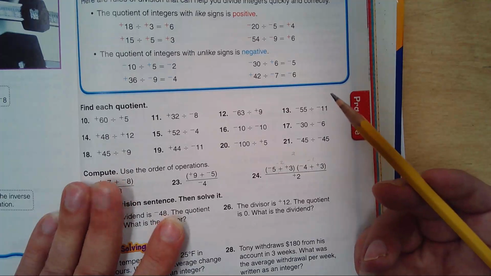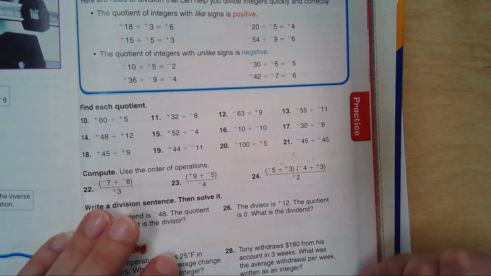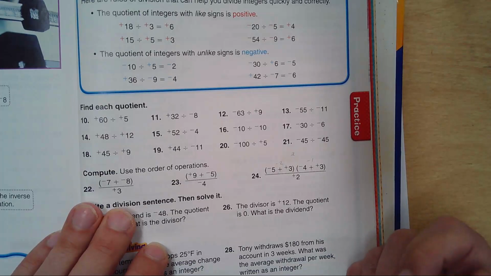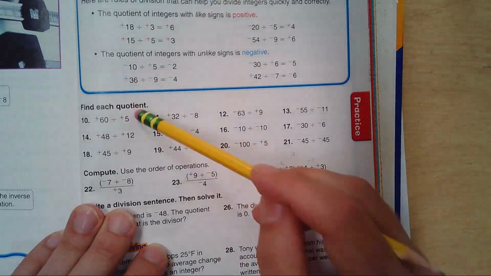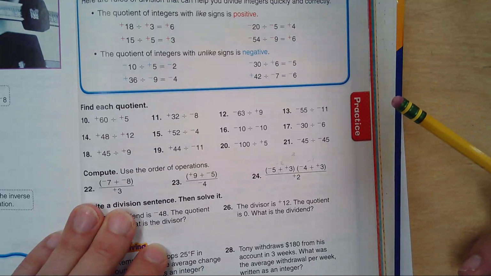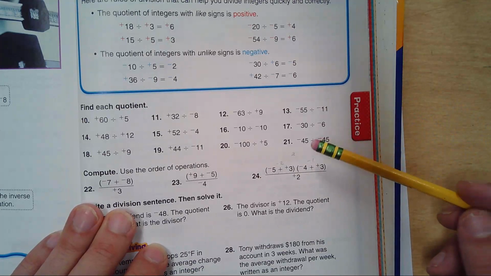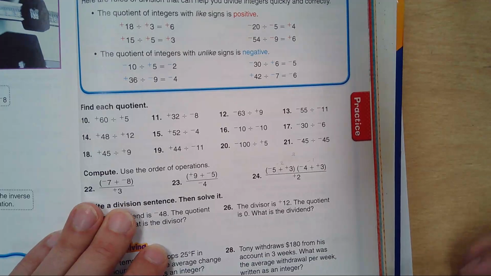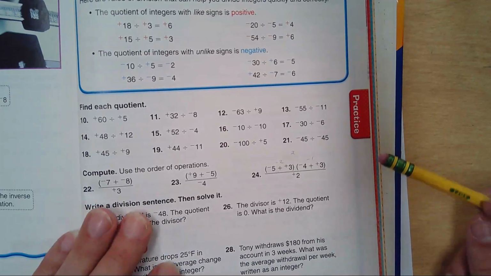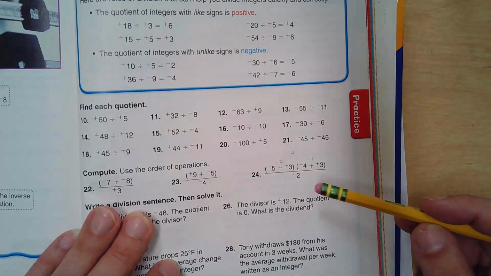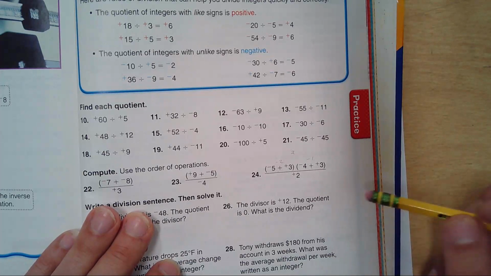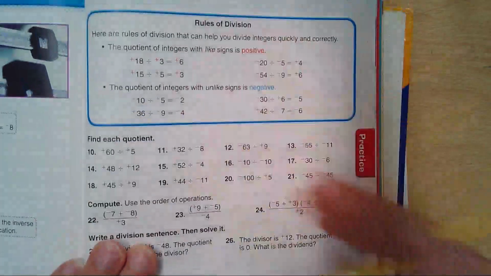And then part 2, is it a positive 12, is it a negative 12? And you figure that out by counting the number of negative values in the problem. If there is an odd number of negatives, the answer is negative. If there is no negatives or an even number, then the answer is positive.